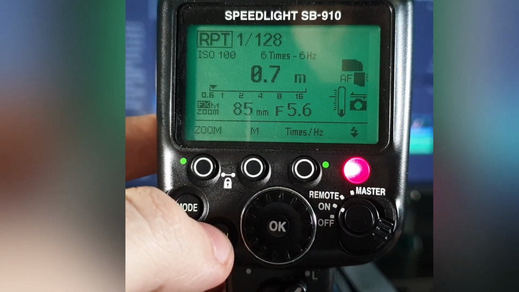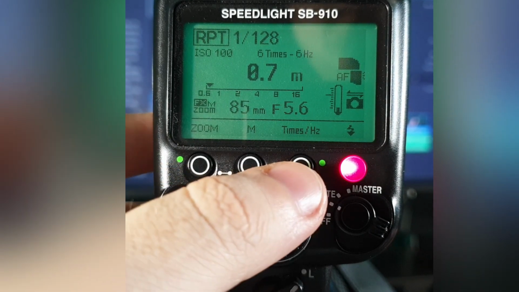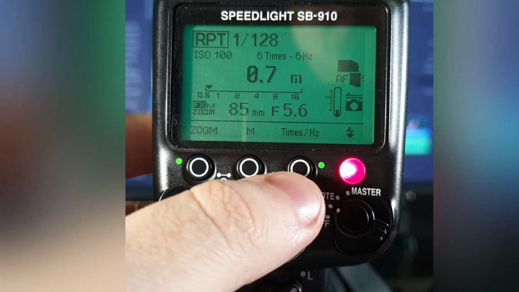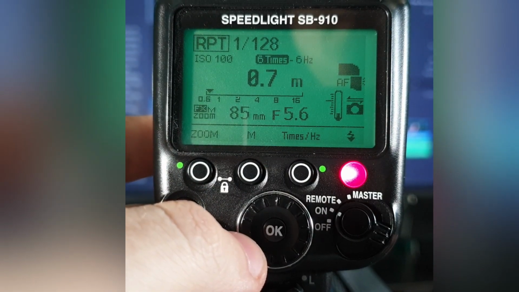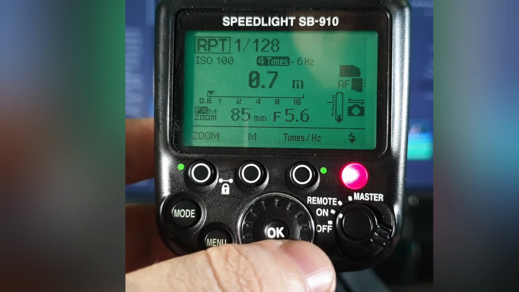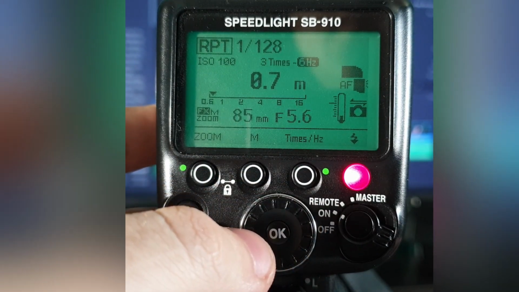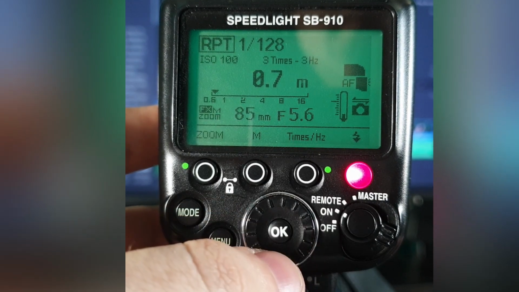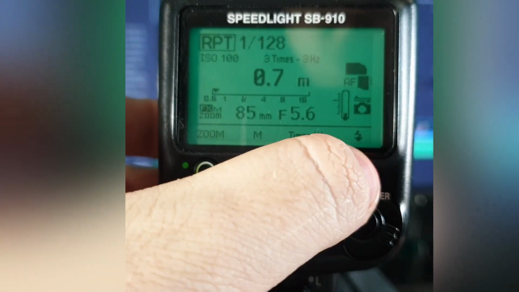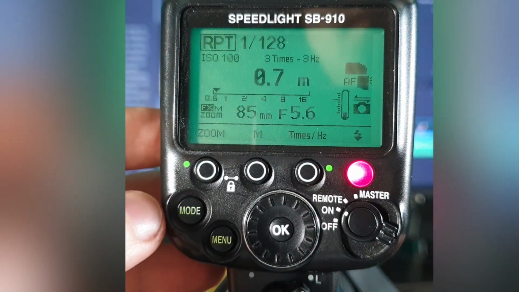The third function button, labeled times/hertz, is how you tell the Speedlight how many times to fire and how fast. Press once, and whichever setting you last used will be highlighted. Dial in your value, and then press the function button again to access the other setting, and once again dial in your value and hit OK. The test fire button will test fire your settings. There is no wrong exposure warning in this mode.